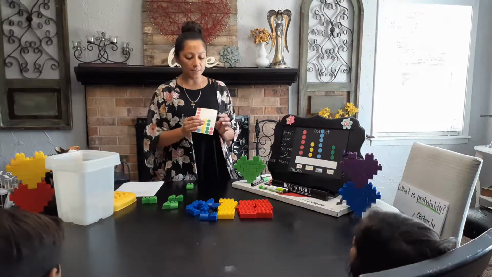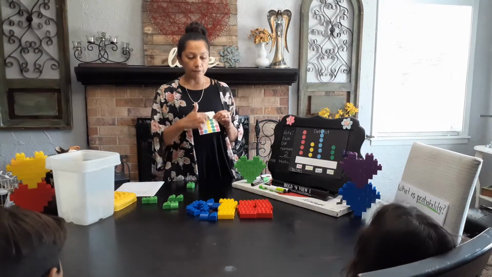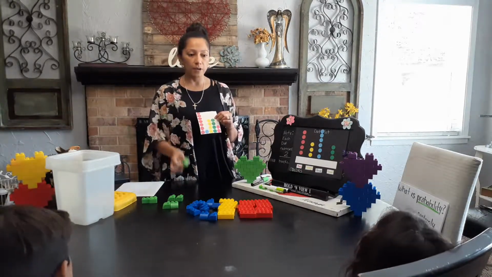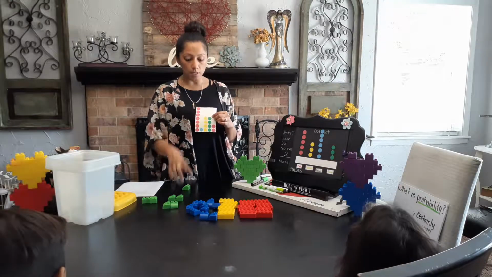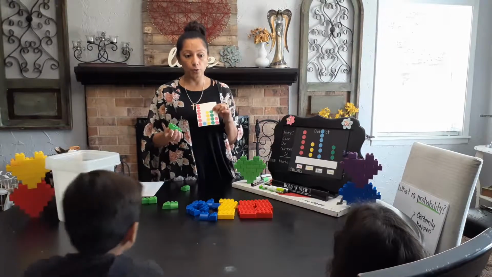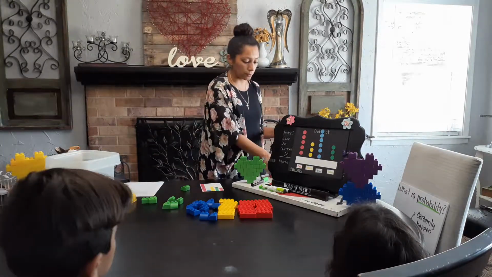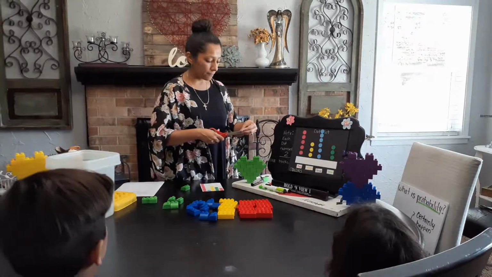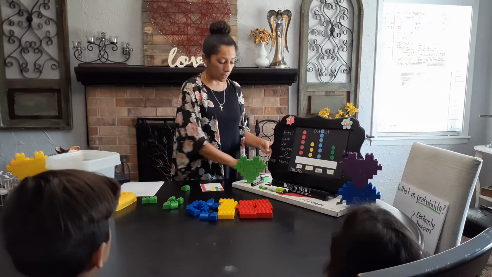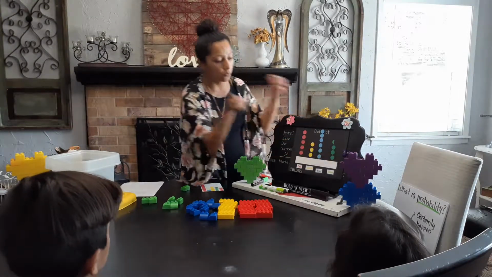So is it safe to say that in a circle, if we cut it in half, that half of a circle represents 1, right? Since two blocks represent one circle. So that's what we'll do. We will cut this circle in half. Now, all we have is 1 block, right?